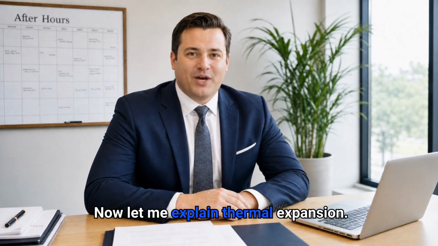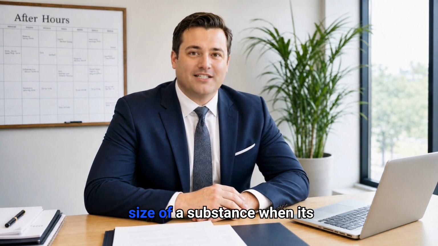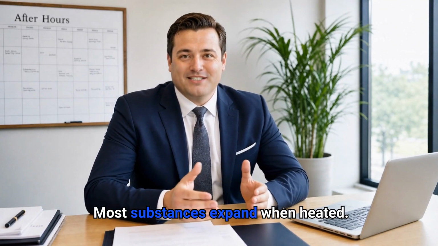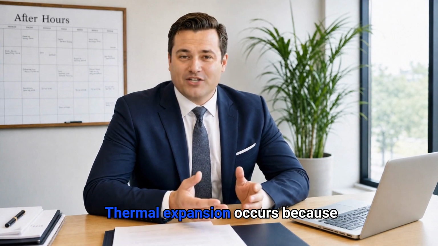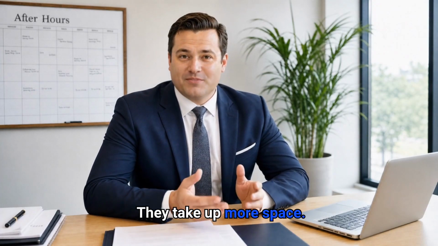Now, let me explain thermal expansion. Thermal expansion is the increase in size of a substance when its temperature increases. Most substances expand when heated. They contract when cooled. Thermal expansion occurs because particles move more when heated. They take up more space.